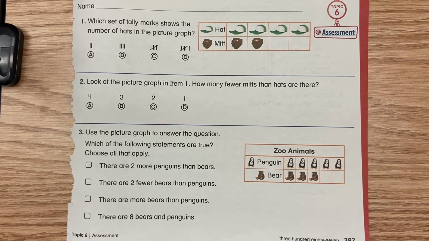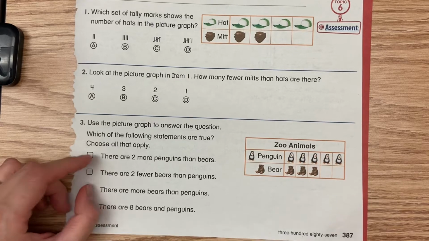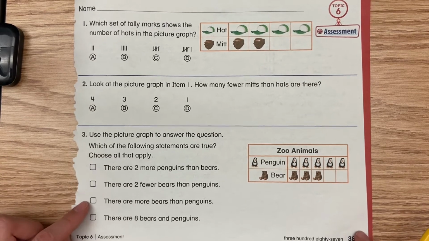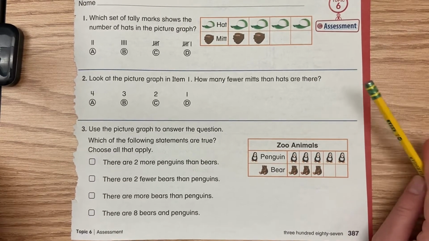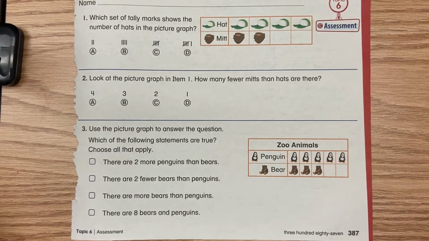Hi friends, for today's math we are going to review topic 6 on page 387. Make sure to have your math book and a pencil. Let's take a look at number 1.